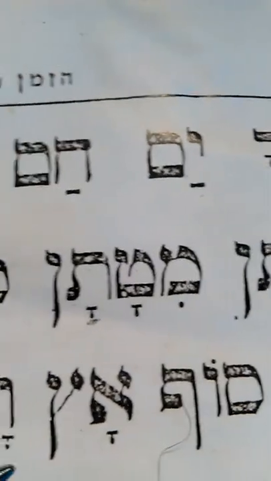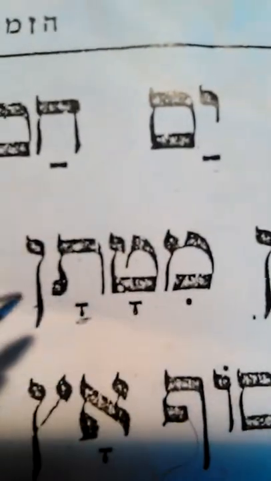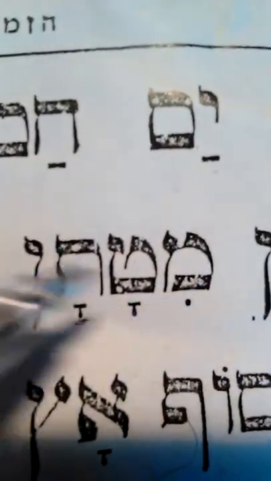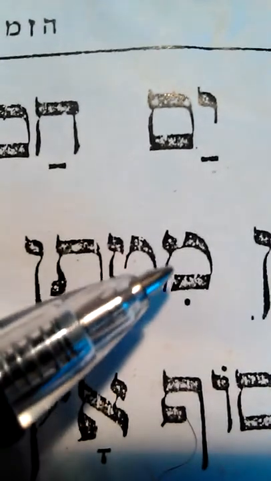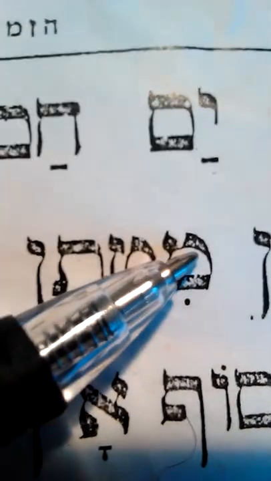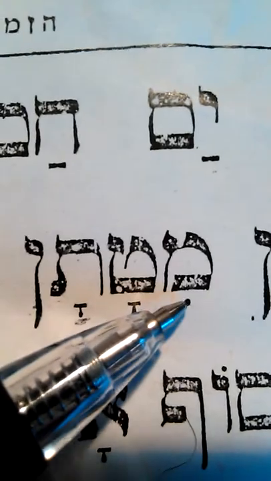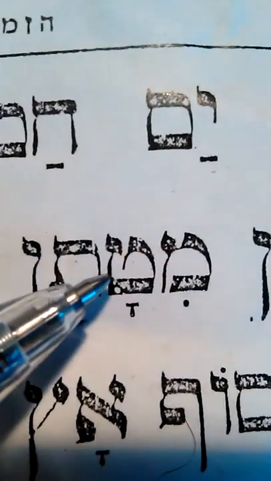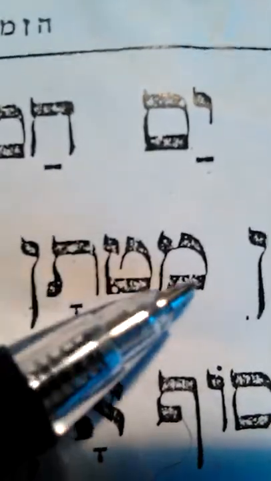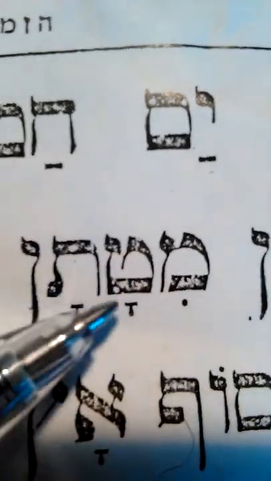Now, the next one we're going to deal with here is mitatan. Similar premise, but just changing of letters and some vowels, all right? Mem represents, obviously, the M sound. This is a hiriq, making the E sound. Mi, tet makes the T sound. Mita. Mita, what?